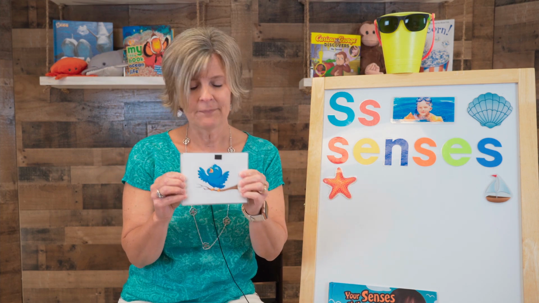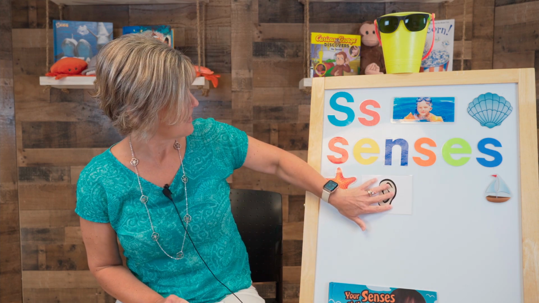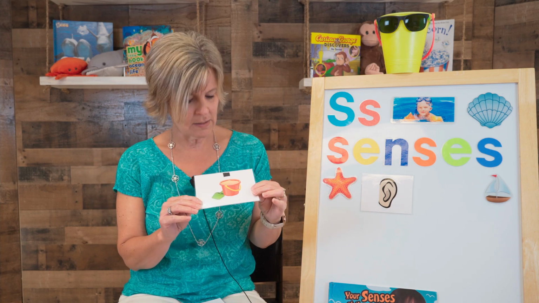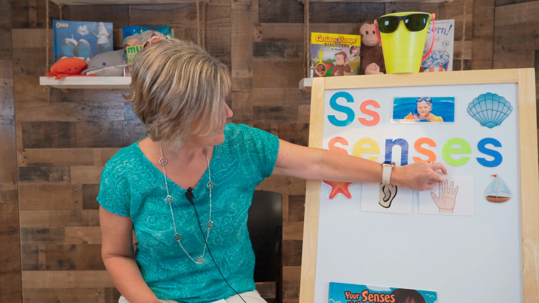It's a bird, right? If it's a bird you want to hear, you have to listen with your, what do you listen with? With your ear. That's right. Hearing things is one of the ways we learn about the world around us. We listen, we hear for different sounds. Okay, how about this? Here's our sand bucket. If you want to dig in the sand, you hold the shovel with your, what do you hold things with? With your hand. Yes.